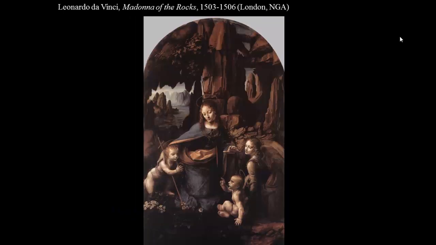We see something similar going on in the London version, although the outlines feel a bit harsher here. The modeling is a bit more severe. The brights are a bit brighter. But for the most part, these are very similar compositions. Of course, there are a few differences, especially in the facial features, also in the gesture of this angel. But again, they're enclosed in this grotto-like space in this natural environment, surrounded by these beautiful plants that are almost directly from Leonardo's studies of nature.